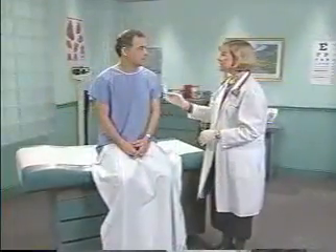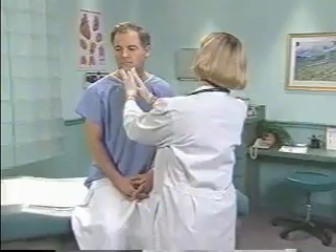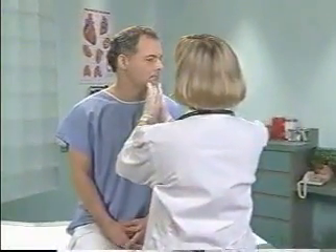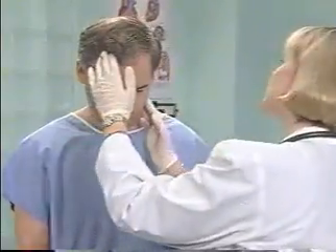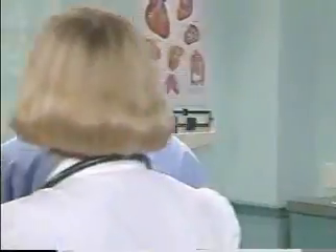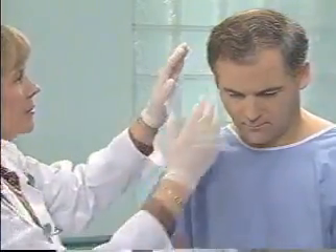Now you're ready to assess the patient's head and face. First, inspect the head and face. They should be normal in size, shape, symmetry, and contour. Look at the patient's hair and note its distribution, quantity, texture, and color. The hair should not be extremely dry or oily and should not contain scales or nits.